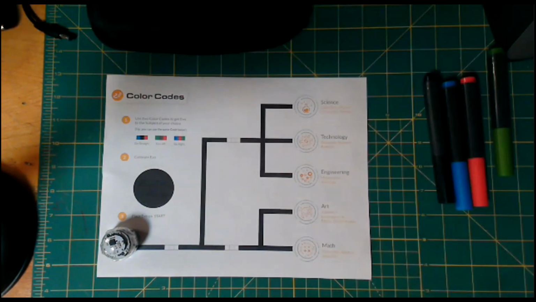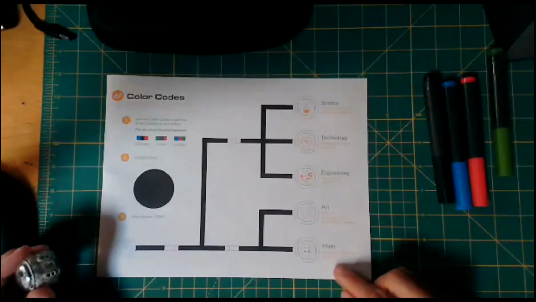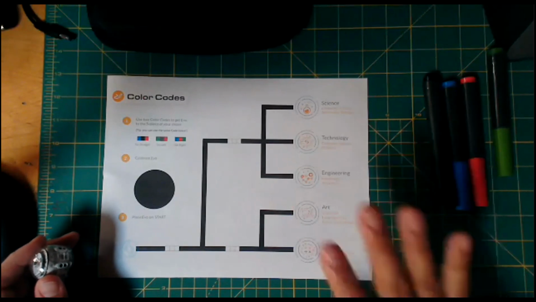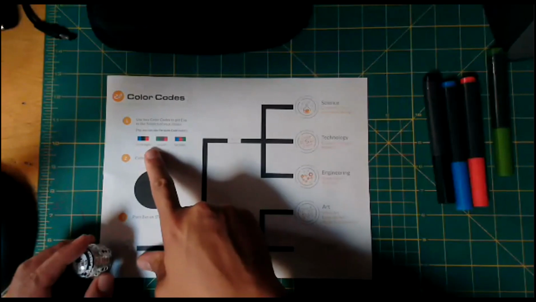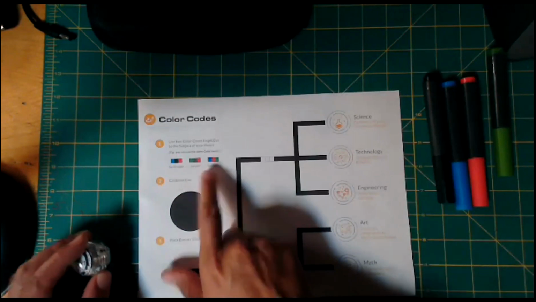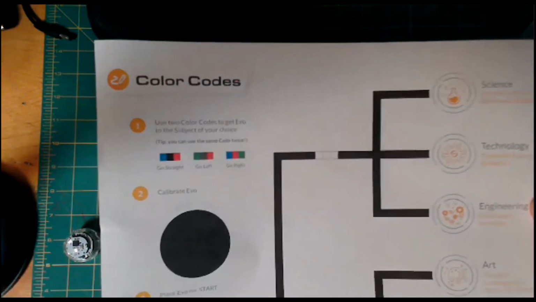So I'm going to ask Melissa to pick one of the STEAM subjects for me. Let's go to art. Great. So art is right here. And what we have is this pre-printed activity sheet with these lines on it. And up here in the top left, we have a color code bank. So the color codes are these sequences of color that you see here. And maybe it's hard to see, so I'll get a little bit closer.